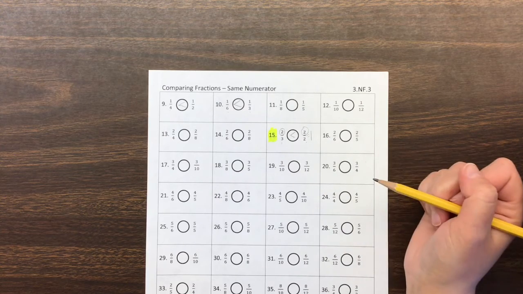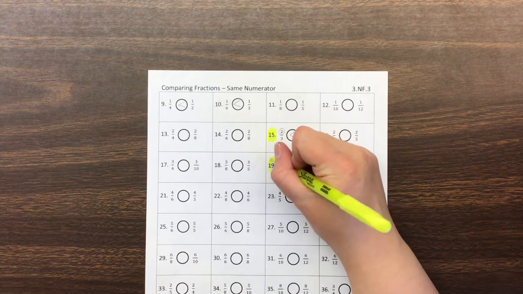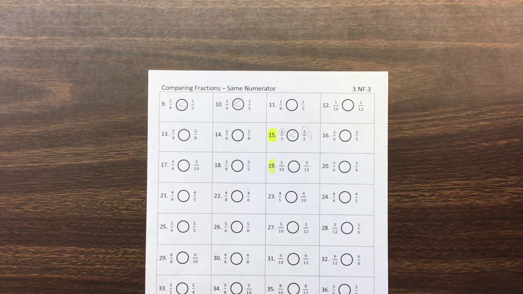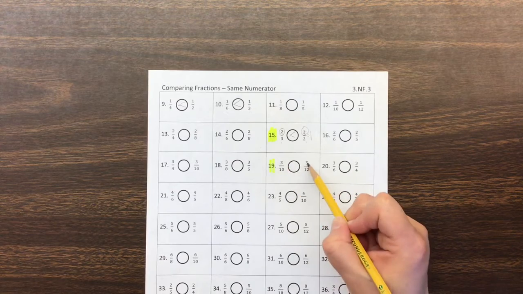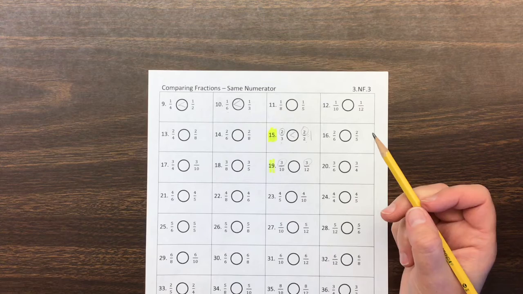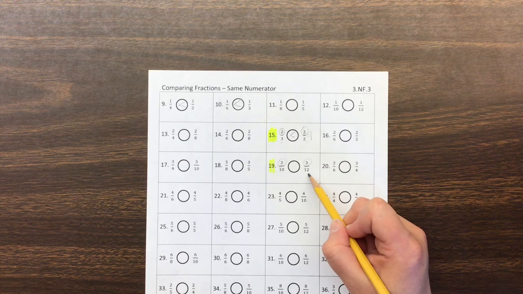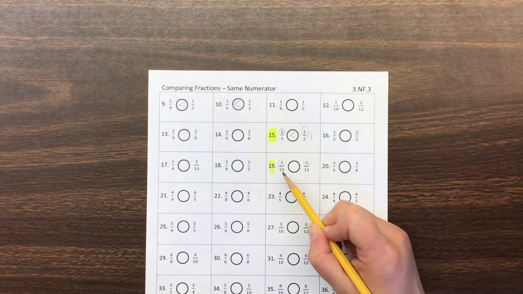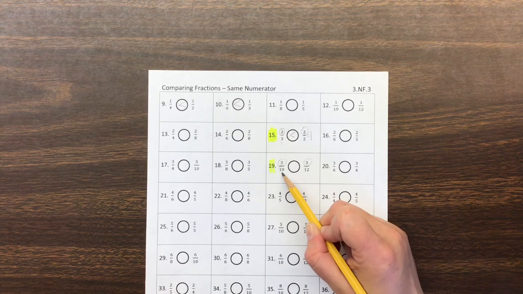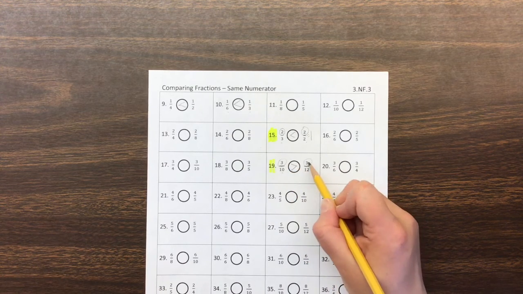All right, let's jump down to number 19. 3/10 compared to 3/12. We have 3 pieces across the top here, and now we're looking at the size of those pieces. So here the whole is divided into 10 pieces, and here the whole is divided into 12 pieces. So tenths are going to be just a little bit bigger. So 3/10 will be greater than 3/12.